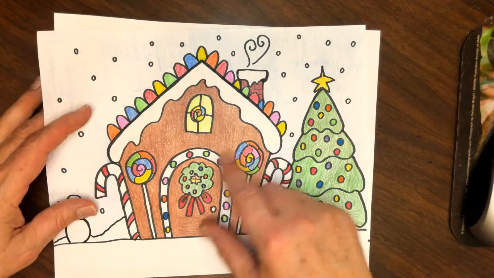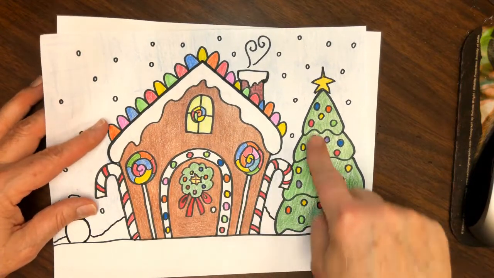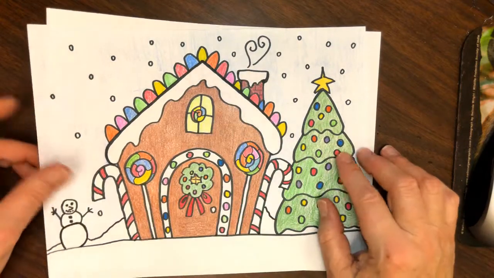All right, so I hope you guys had a good time drawing this. Color, make it bright, super bright, all kinds of colors, whichever colors you can get a hold of.